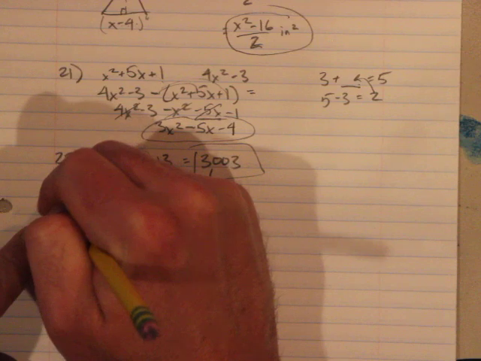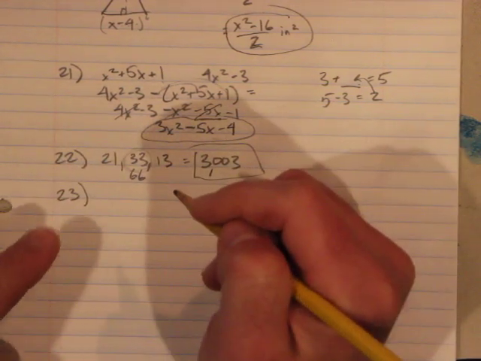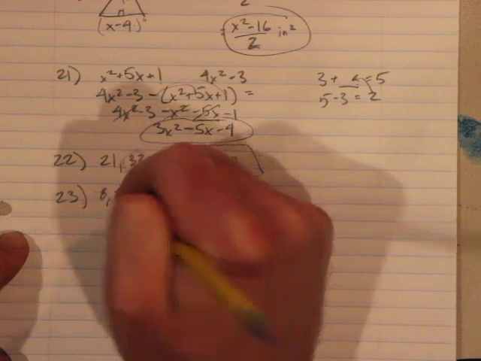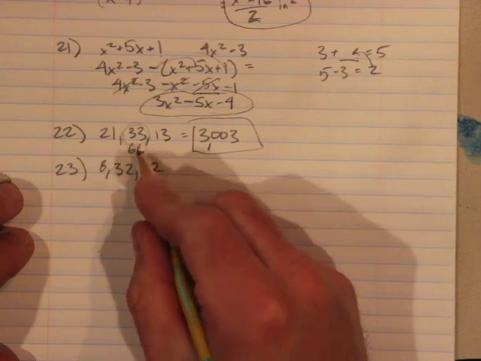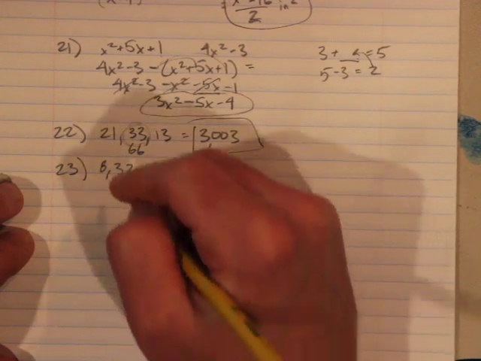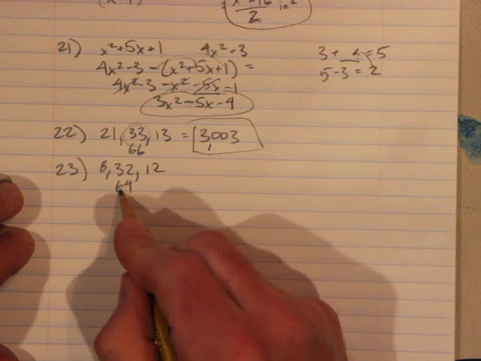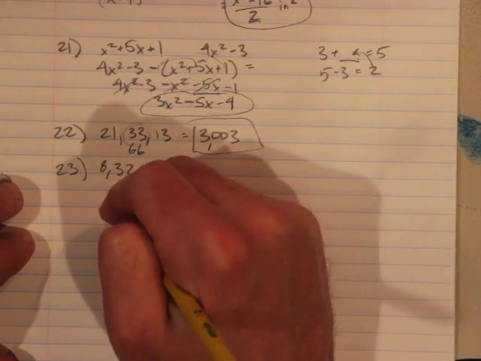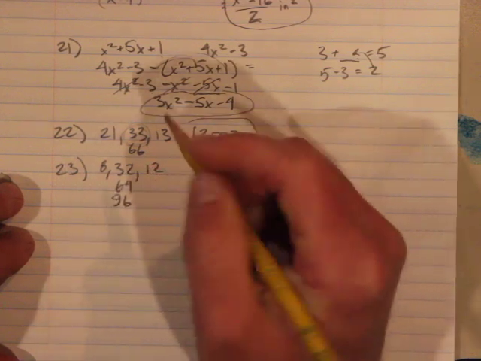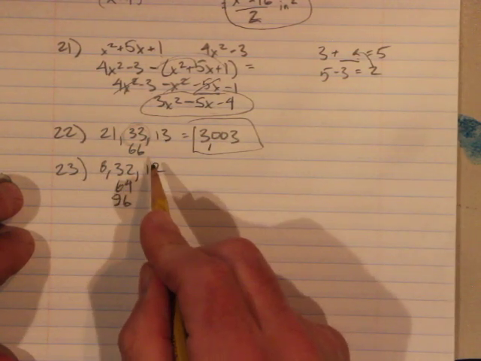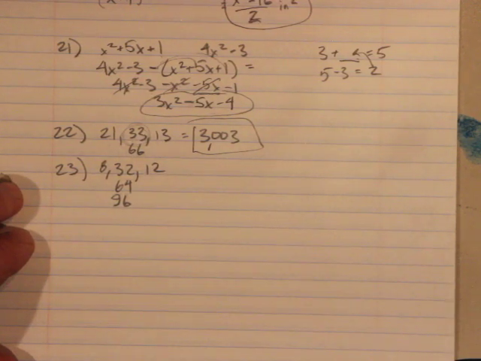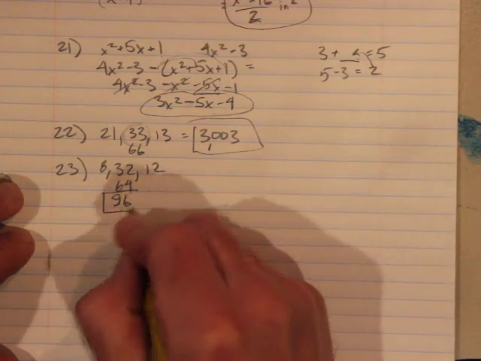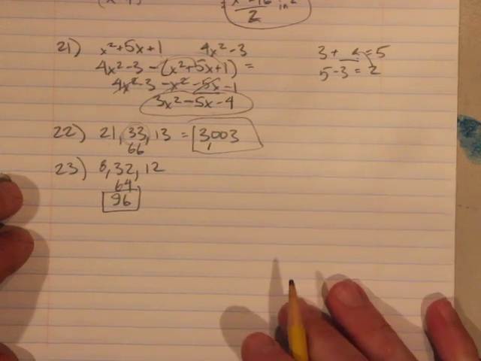All right, number 23. Same thing. We're going to find the least common multiple of 8, 32, and 12. This one's going to work a little bit more like how I did this one up here. 32 times 2 is 64. 8 goes into 64, but 12 does not. I'm going to add another 32 to this, and that gives me 96. 8 goes into 96, and 12 also goes into 96. If I divide 96 by 12, I get 8. So 96 is your least common multiple for number 23.